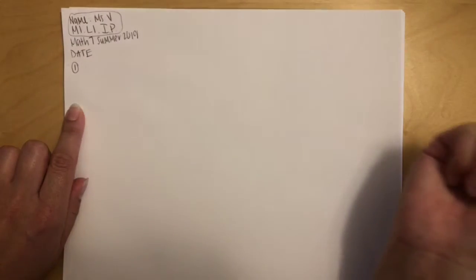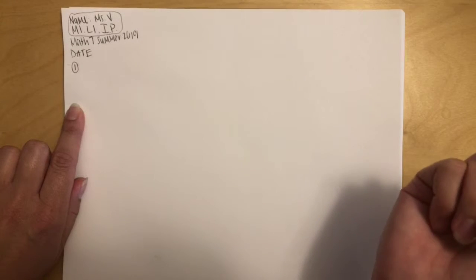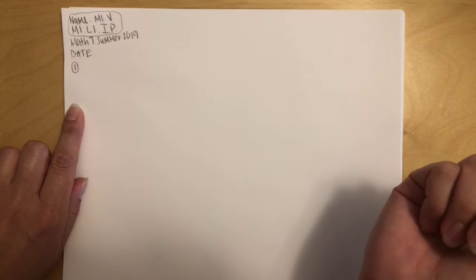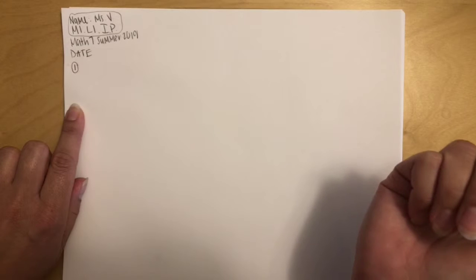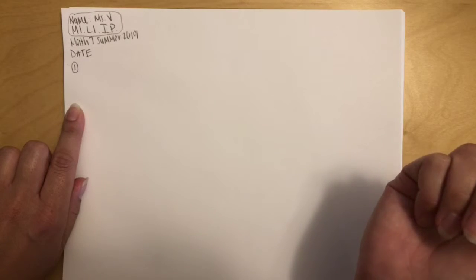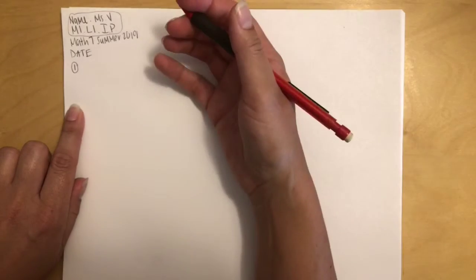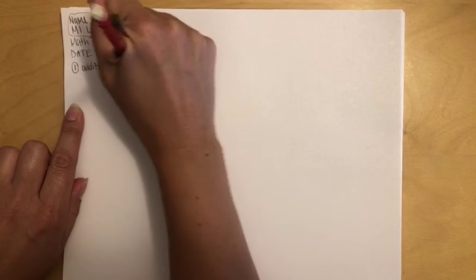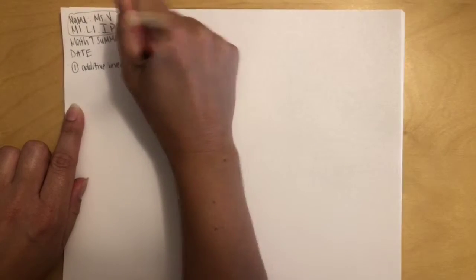Okay, number 1. You do not have to write down the entire question, but you do need to summarize the question. So if you pull this up online, it says, what is the additive inverse of 8? So to write down the question, I'm just going to put additive inverse of 8 and a question mark.